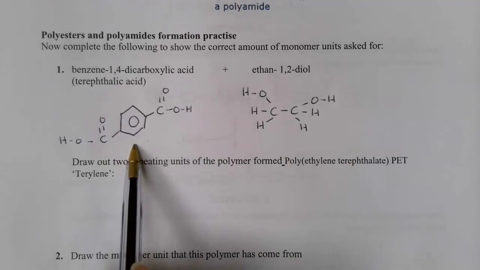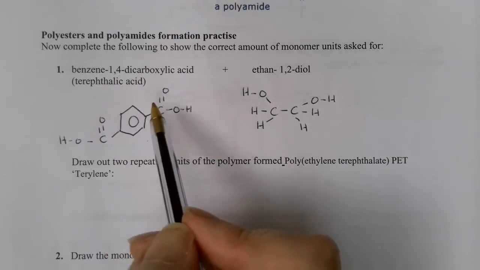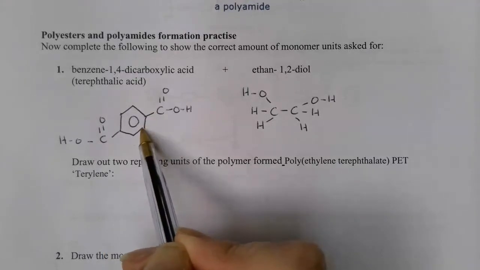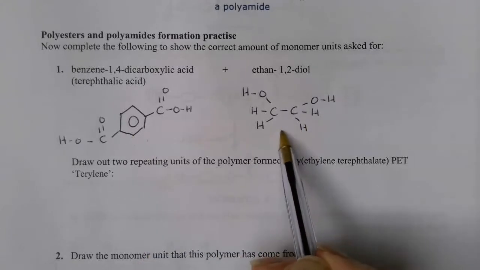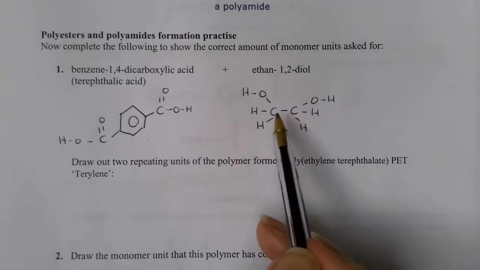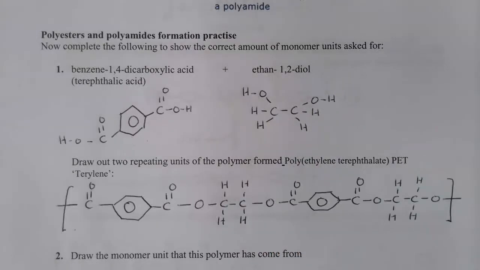You have to be careful on this one that you've got your carboxylic acid functional groups on the correct places around the ring. So this is carbon number 1, 2, 3, 4. And you need to be careful when you come to draw the polymer unit that you keep them at position 1 and 4. And here we've got the OH groups on separate carbons. So there I've drawn out 2 repeating units of this polymer, being careful to make sure that my carboxylic acid functional groups are on carbons number 1 and 4 of my benzene ring, and watching the terminal points as well, so I don't get a double oxygen bond.